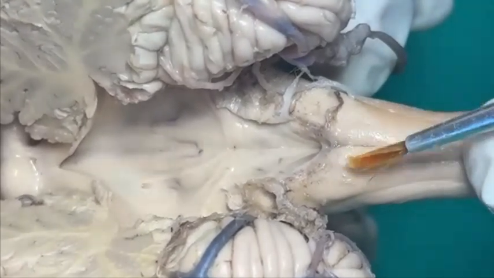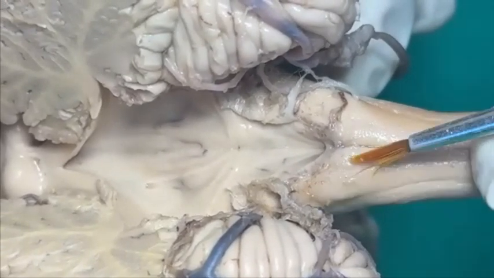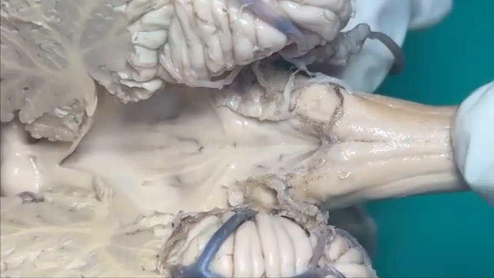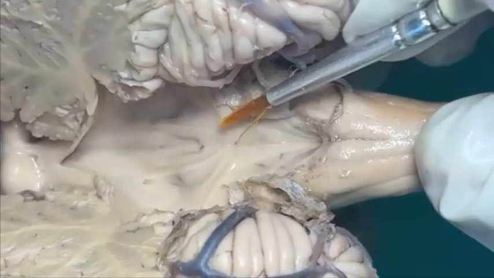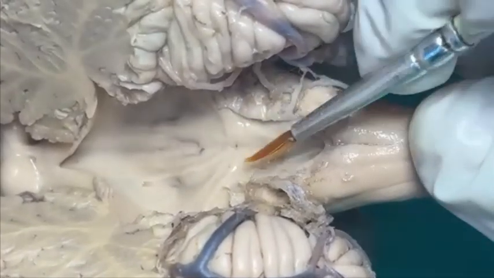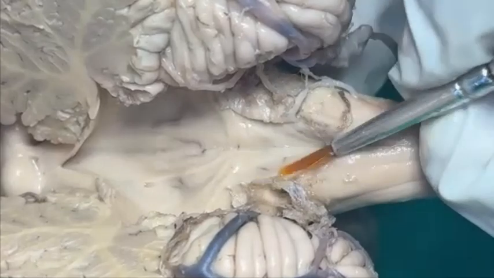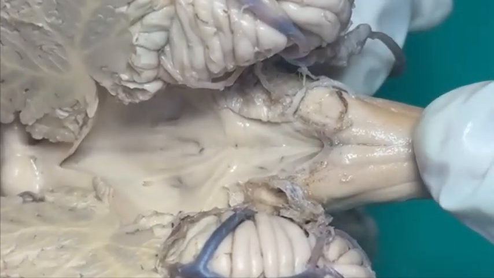The tubercles that you can see, this is the gracile tubercle, and this is the cuneate tubercle. The lower limit of the fourth ventricle is known as the obex. Now if you look properly at the lower part of this area, it looks like the nib of a pen. So this area is also known as the calamus scriptorius.